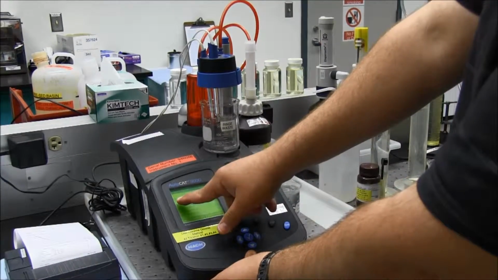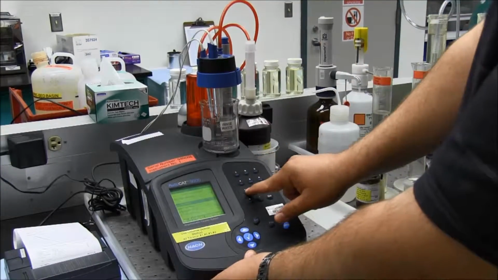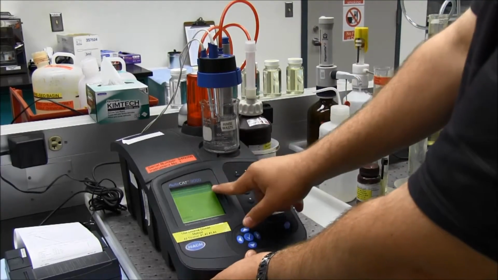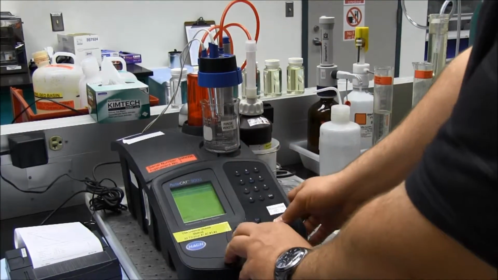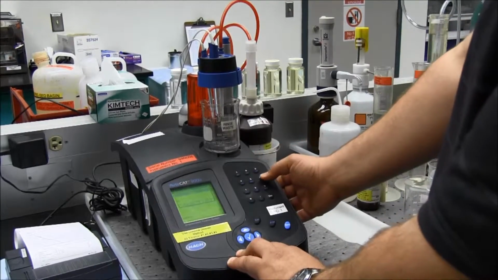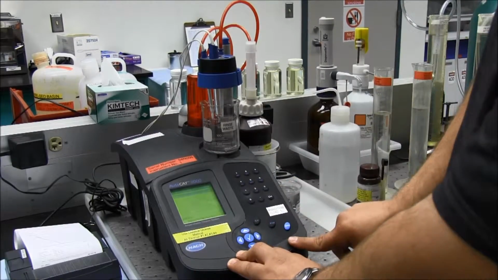What I have here is the chlorine dioxide method. So I'm going to hit run method, which is number 1. That's going to ask me for my user initials, so I will change that because that is not me. Check mark to enter.